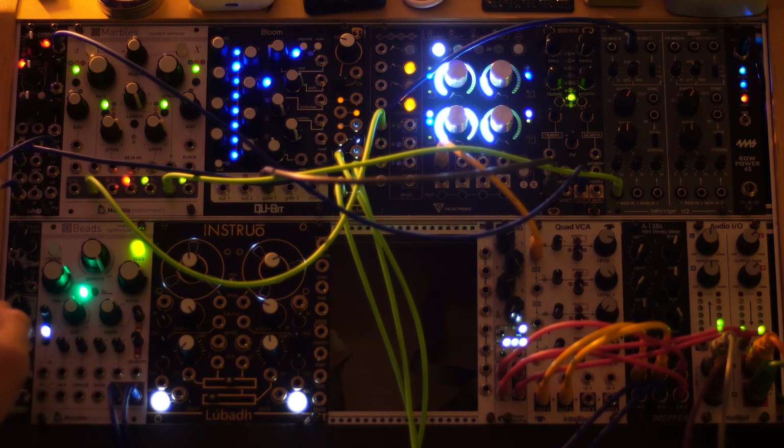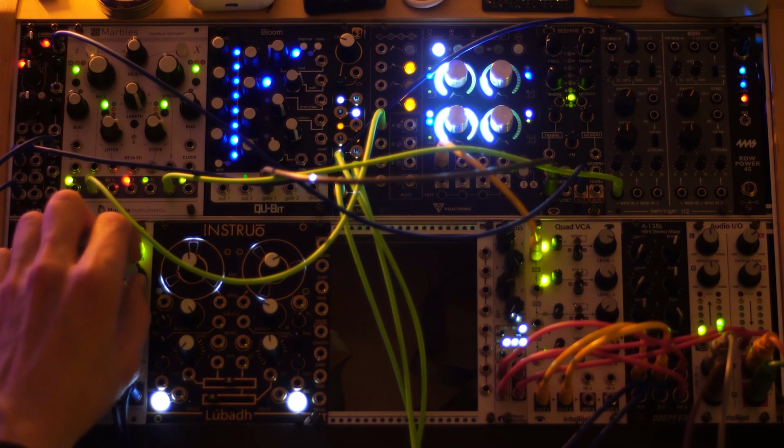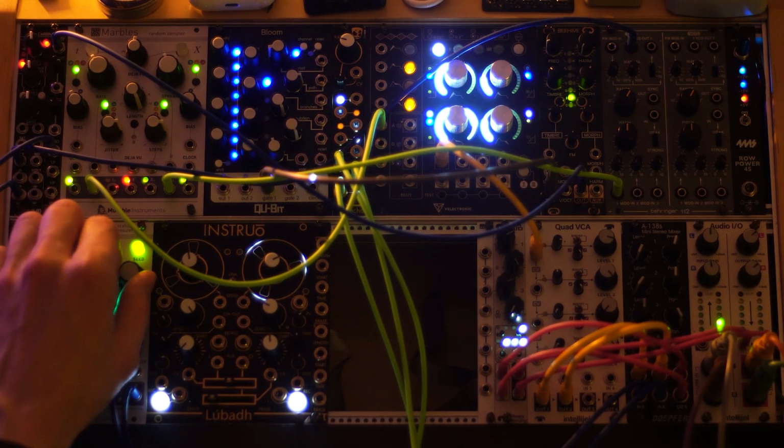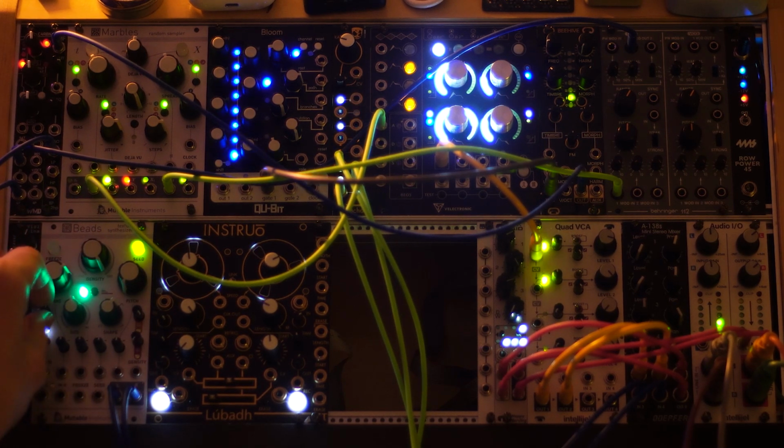So I like to put it on the green one for this because I want a bit of grunge, but I don't want it to be too intense. There's a bit of a hiss on the lo-fi one, which is very desirable at certain times, but not in this instance.